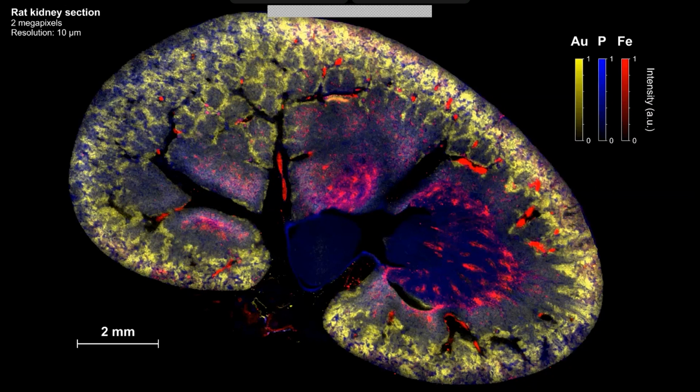What you can see here is that the nanoparticles are really at the periphery of the organ. It's normal for biologists. It's in the cortex region. It means that the particles are being processed by the organ. You can see the phosphorus signal. The phosphorus is really present in the cells, and it indicates the cellular density. So it's cool to get this signal to see where the tissue is. And the iron is related to the blood vessels, basically.